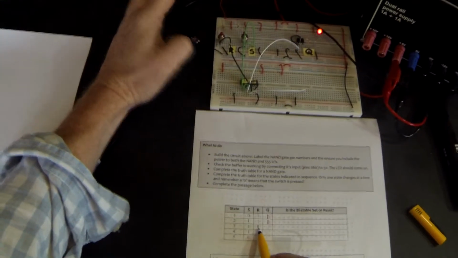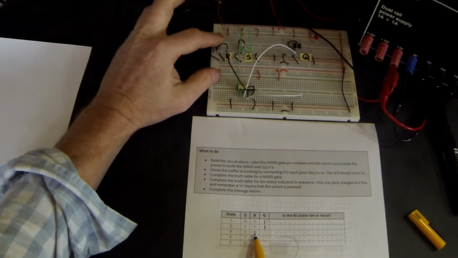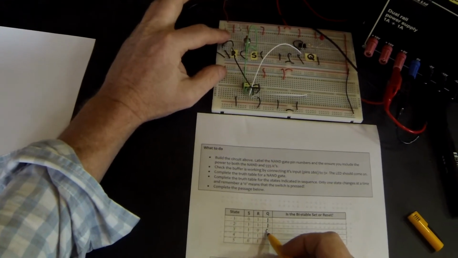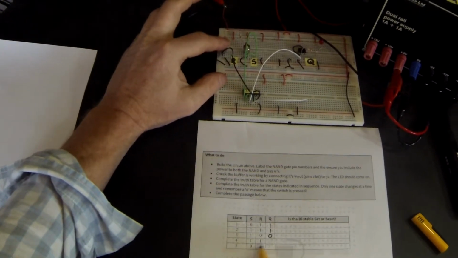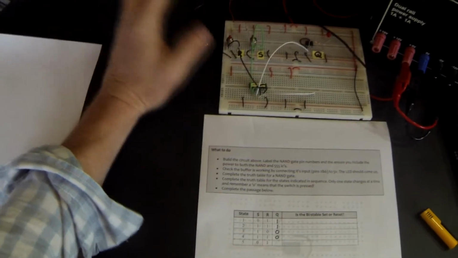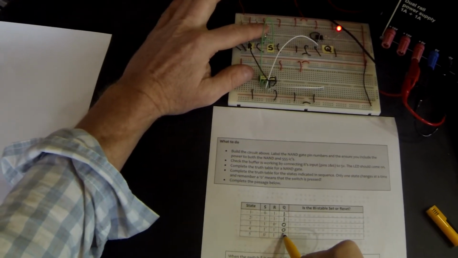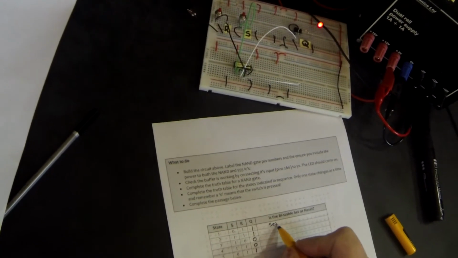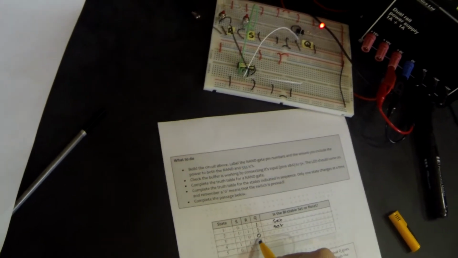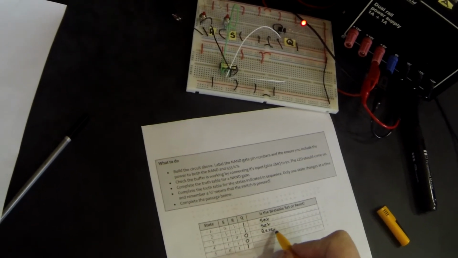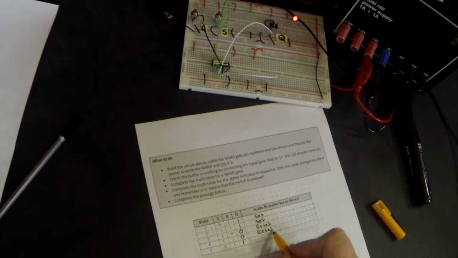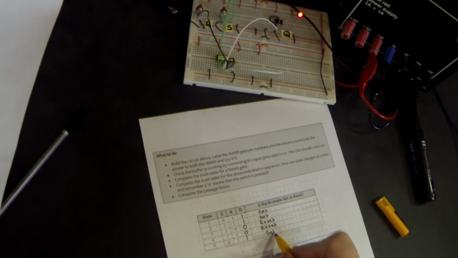Next state, where R is 0. So to make R 0, I need to press R, and Q goes low. Now where they're both 1 and 1, and therefore Q remains low, and then back to our original state, back to state 1, and Q goes high. So looking at these, is the bistable set or reset? Well, if Q is high, it is set. If Q is 0, it is reset. And Q is high, it is set.